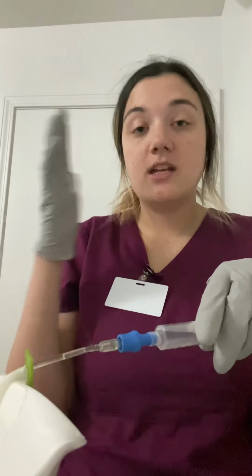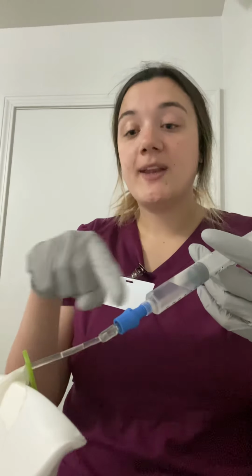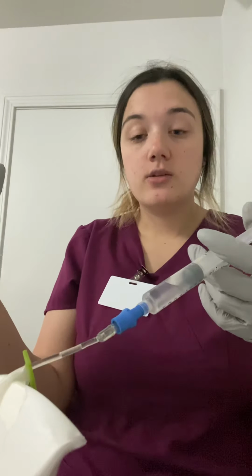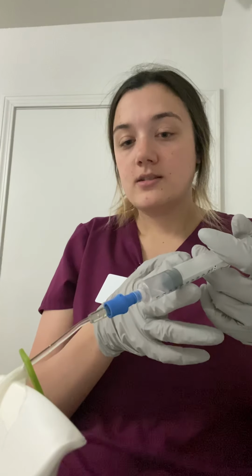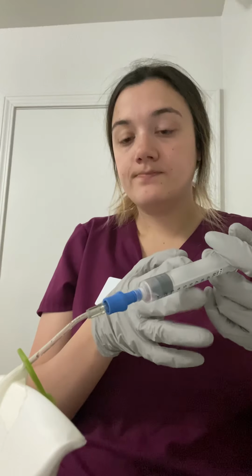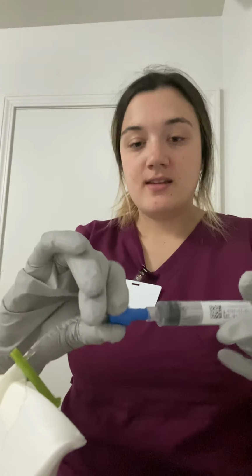I unclamped it, and you want to do it over 2 minutes, the same as the medication, because you are now moving that medication through the line, and you need that to be moved at the same rate. So again, no speed shock or anything like that. So over 2 minutes, I have now pushed in 4 mils, and I will now clamp this back.